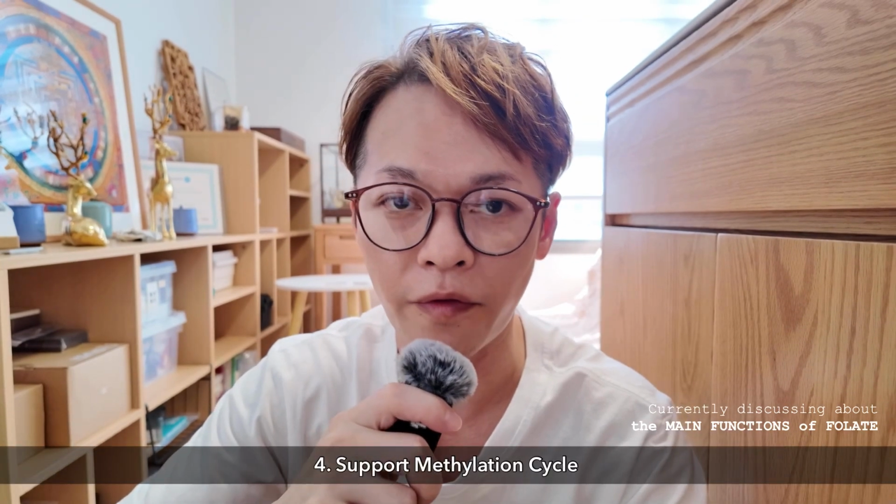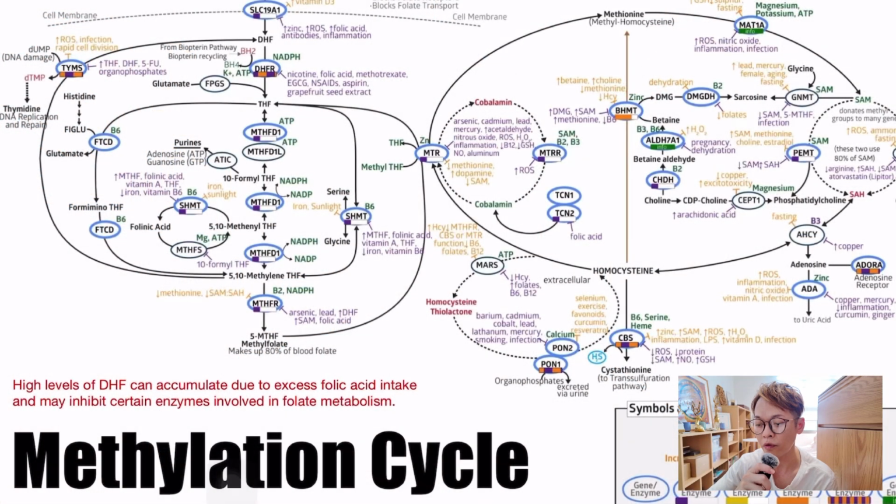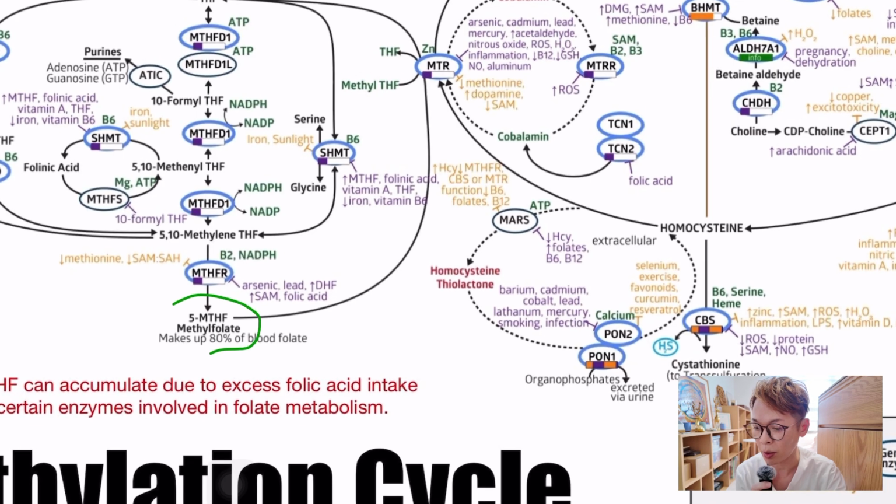And the most important function of folate is to support the methylation cycle. If we move over to this pathway over here, designed by Dr. Ben Lynch and his team members from Seeking Health, we can see that folate, especially this 5-methylfolate at the bottom over here, can't do it alone along these junctions because it requires both methylcobalamin and another cofactor, zinc.